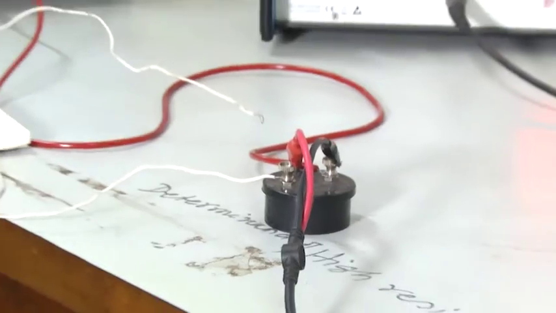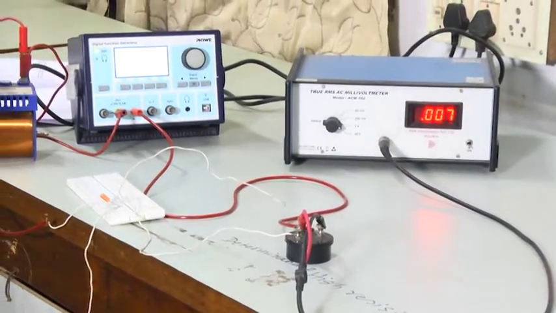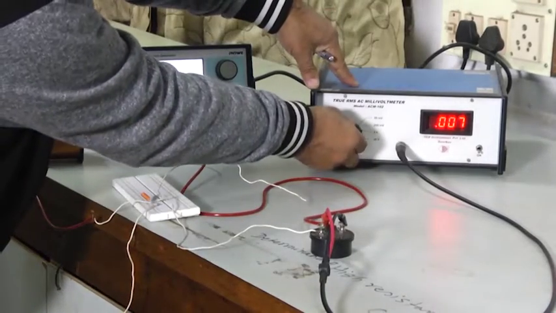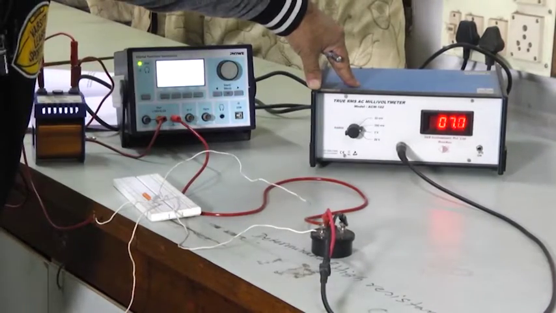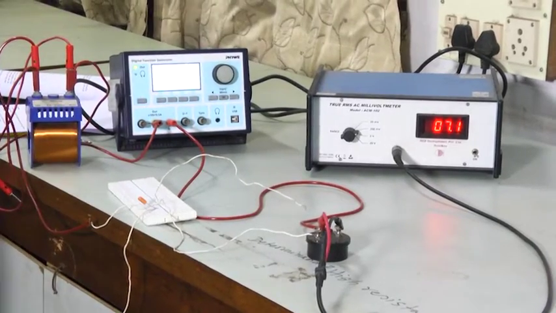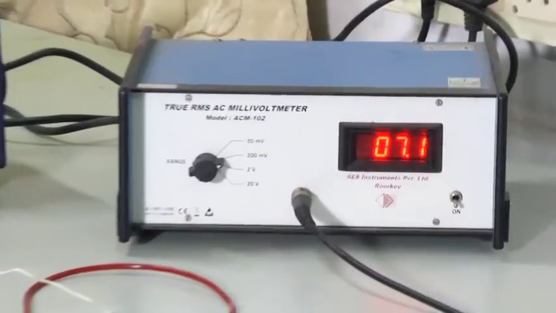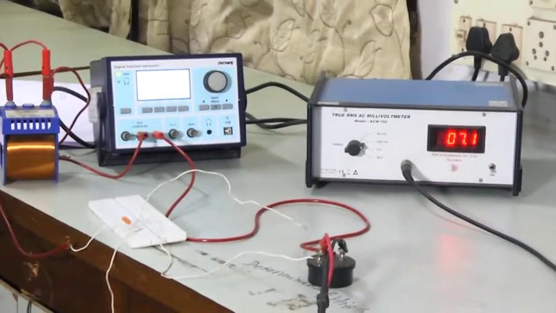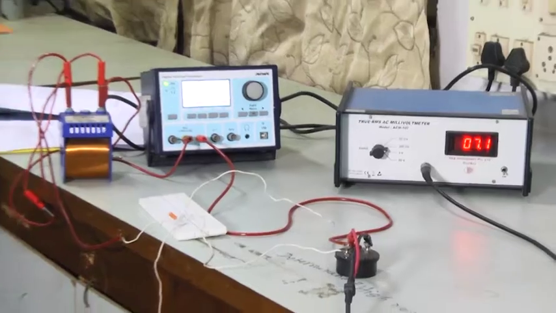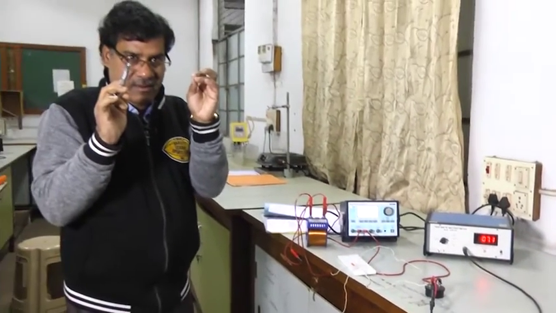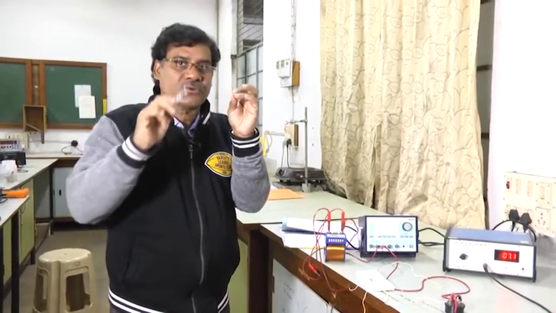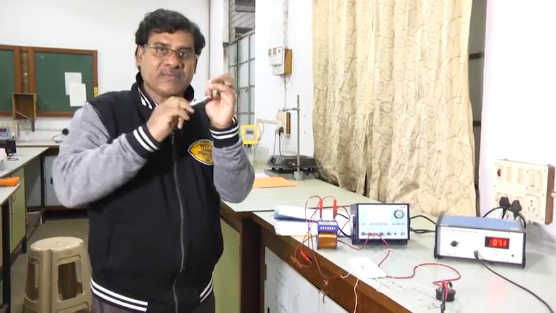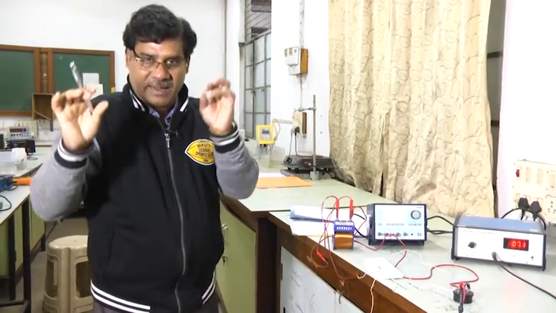Yes, it is connected. This is 7 millivolt for frequency 100 hertz. You have to make a table of frequency versus VR, and VR by R will be I, so frequency versus current.